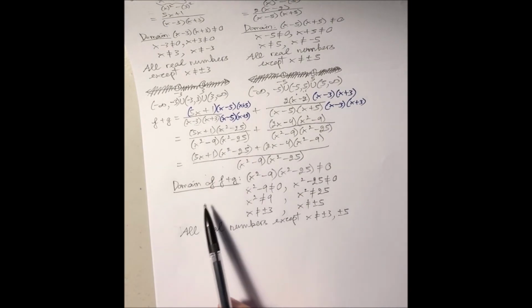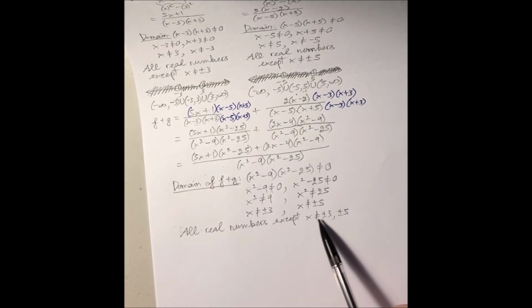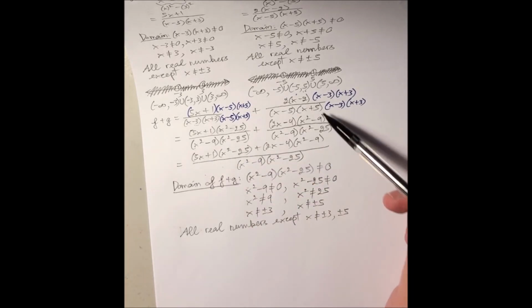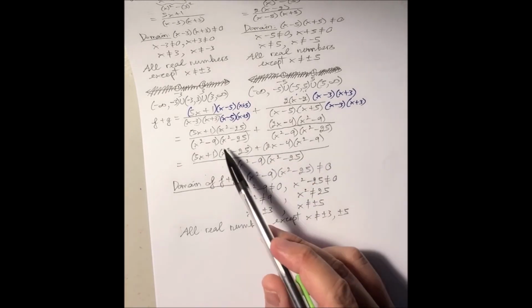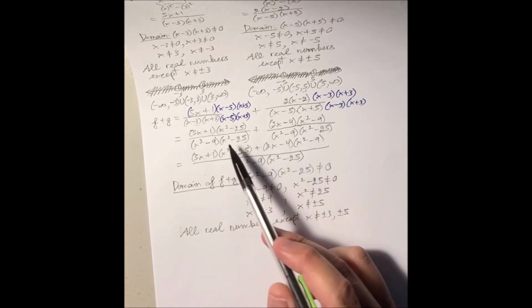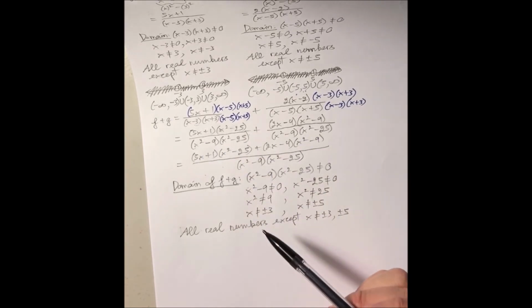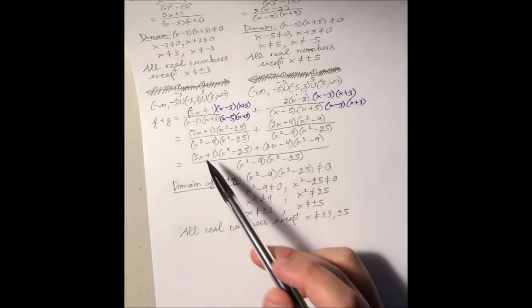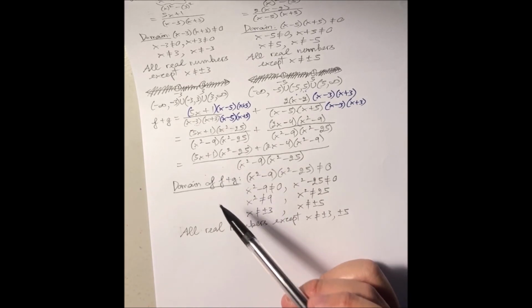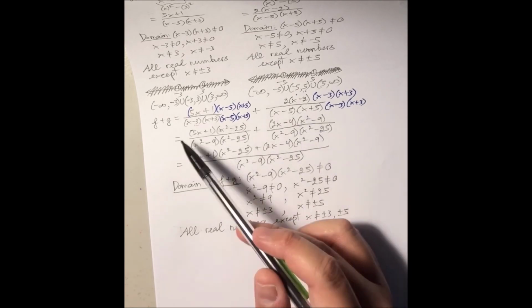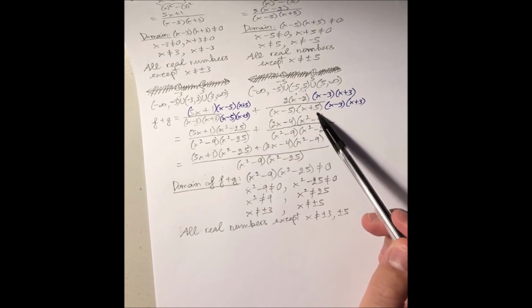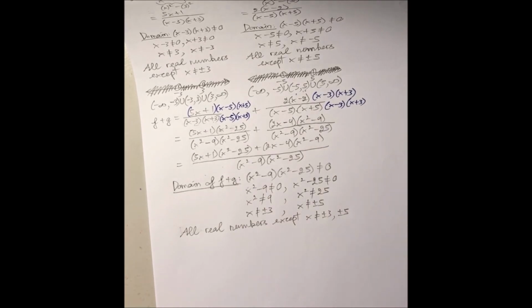The reason why I just said the domain of f plus g is all real numbers except x cannot be equal to plus or minus 3 and plus or minus 5 is because, besides the final step here, each of the previous steps have the same restrictions. This step has the identical denominators of x squared minus 9 times x squared minus 25. So the restrictions of this step is still going to be x cannot be equal to plus or minus 3 and plus or minus 5. And the same thing can be said for this step as well. x cannot be equal to 3, x cannot be equal to negative 3, x cannot be equal to 5, and x cannot be equal to negative 5. So that's how I recognize it.